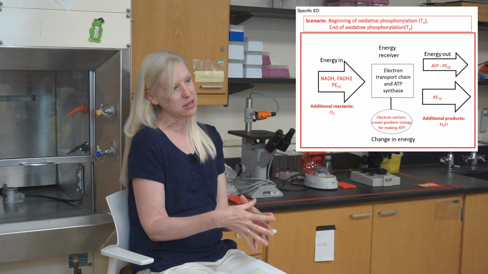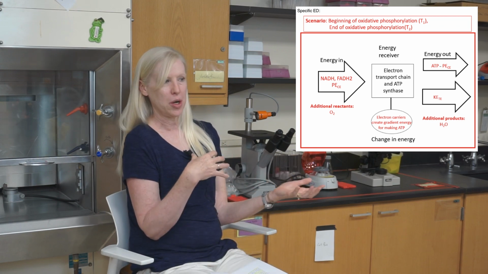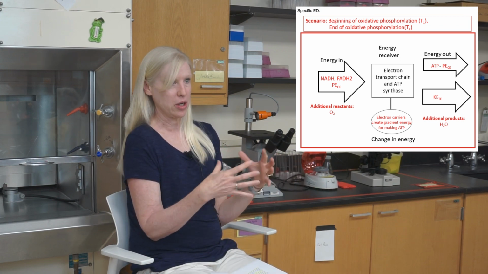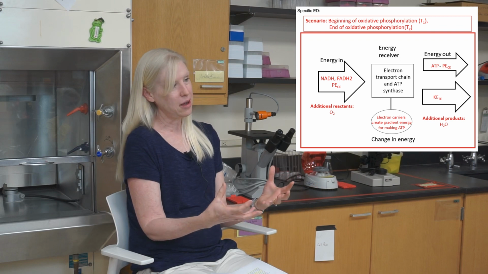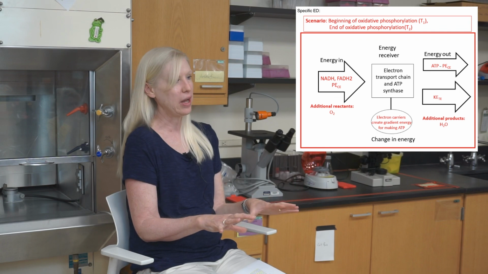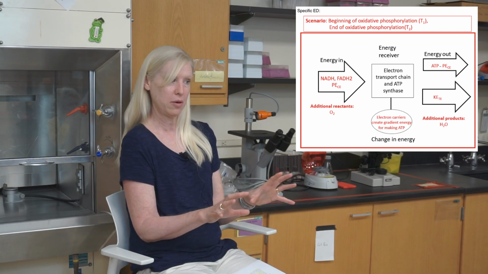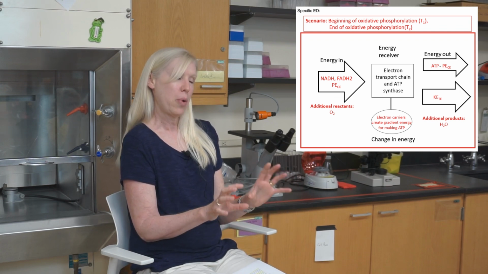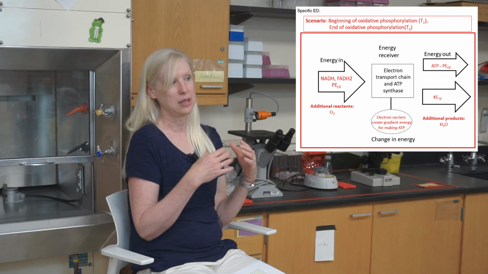We have an isolated system. We show reactants and products that are not big energy storage molecules, and we try to keep those out of the arrows so that students can really focus on the key parts of the process and what we're trying to use and what we're trying to make.